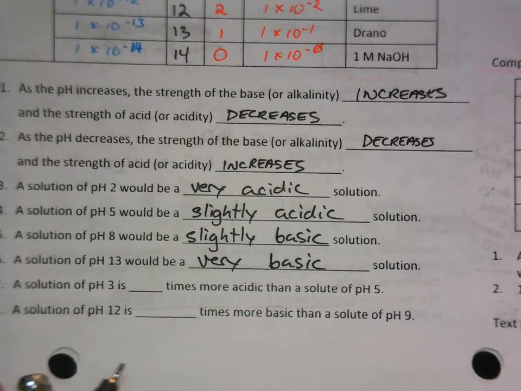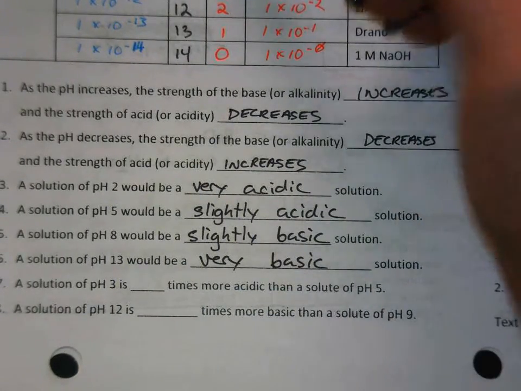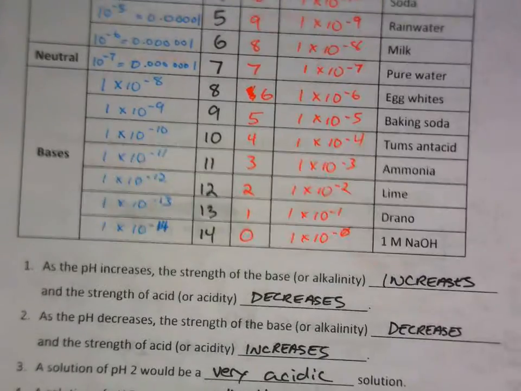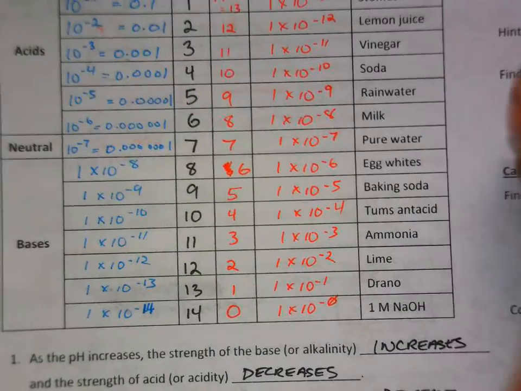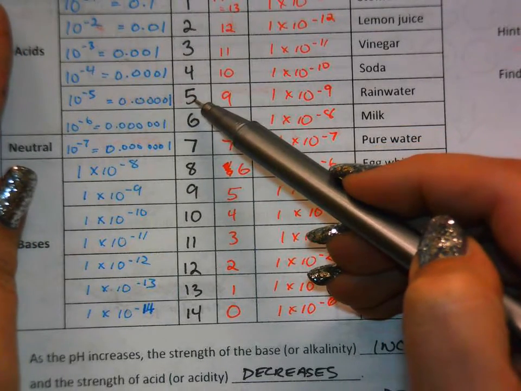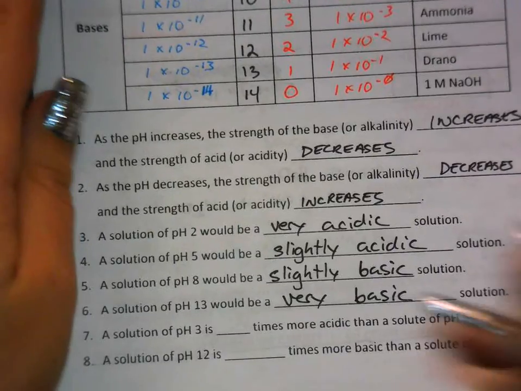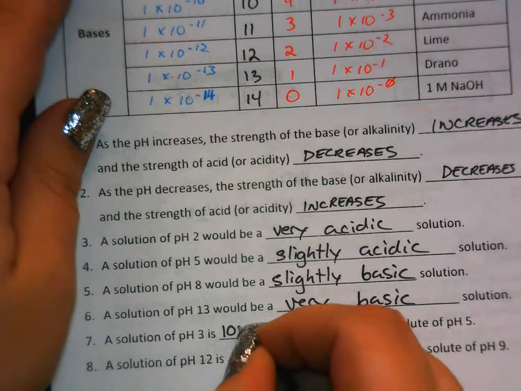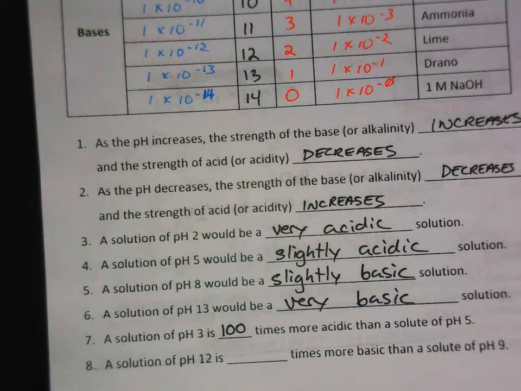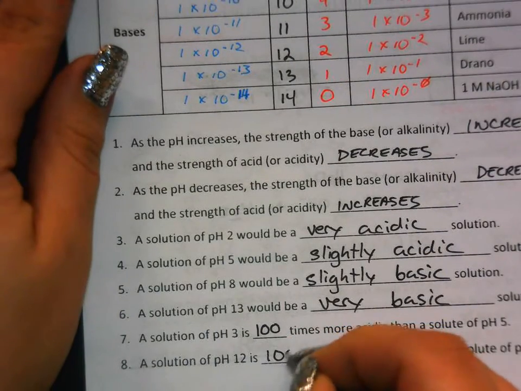A solution of pH 3 is how many times more acidic than 5? Well, let's see. 3, 4, 5, we had to take 2 steps. Each step is 10 times bigger. So 10 times 10, it's 100 times. Whereas a solution of pH 12 is how many times more basic than a pH of 9? 1, 2, 3, 1,000 times.